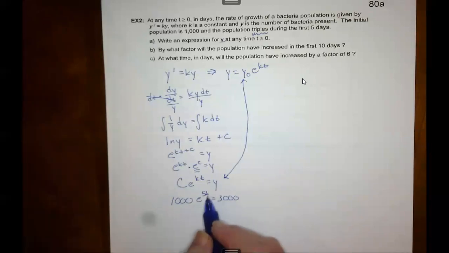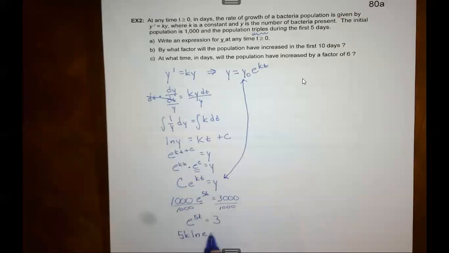All right, so we have our equation that we need to solve here. We see that our variable is in the exponent, so we're going to divide by 1,000. So we have e to the 5k power equals 3. In order to solve for k, we need to take the natural log of both sides and bring the exponent to the front. So we have 5k ln of e equals ln of 3. Now ln of e is just 1, so we divide by 5. So k is ln of 3 over 5.